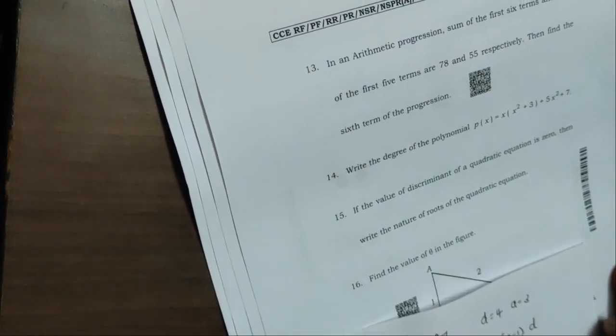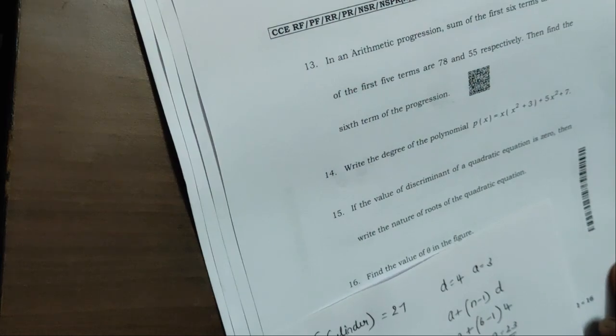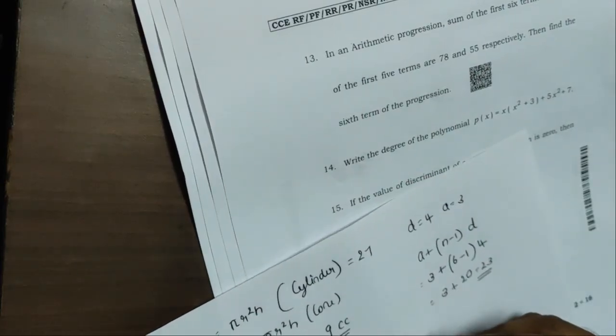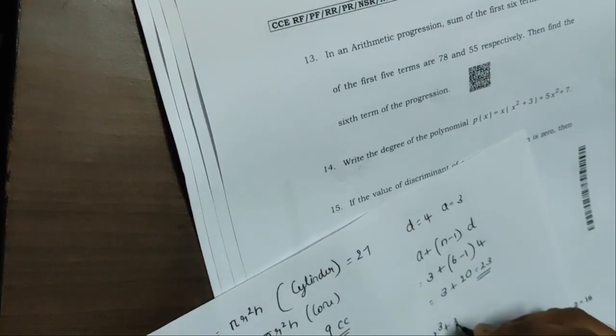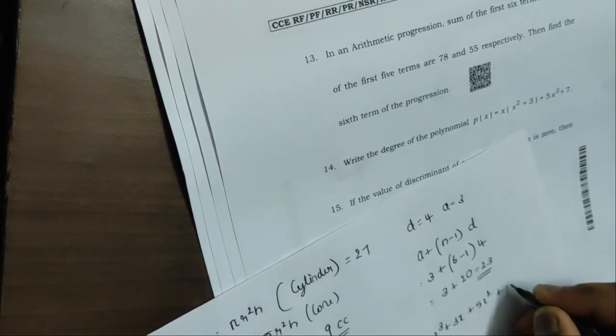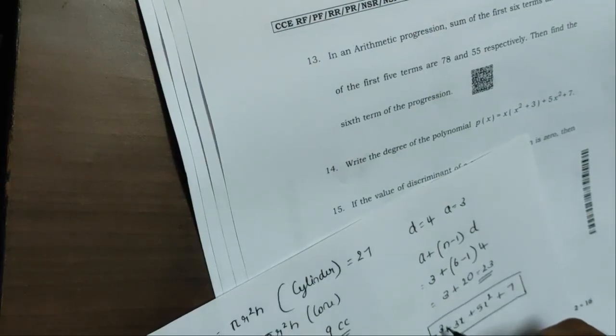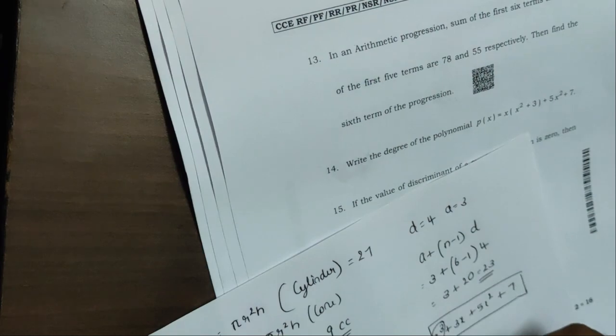Now let us focus on the 14th question. Write the degree of the polynomial p of x is equal to x into x square plus 3 plus 5x square plus 7. The degree of the polynomial is the greatest power of a variable. So first we'll simplify the polynomial: x cube plus 3x plus 5x square plus 7. In this we obtain the highest power of the variable, that is x cube. The degree of the polynomial is 3.